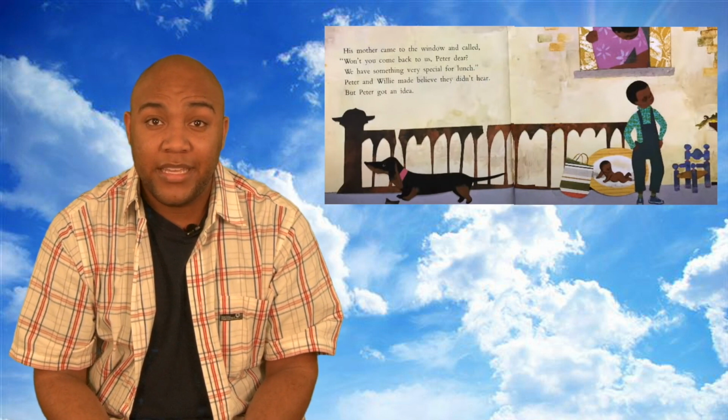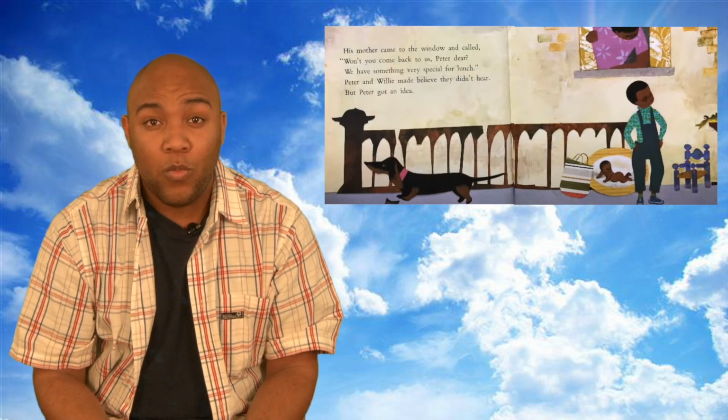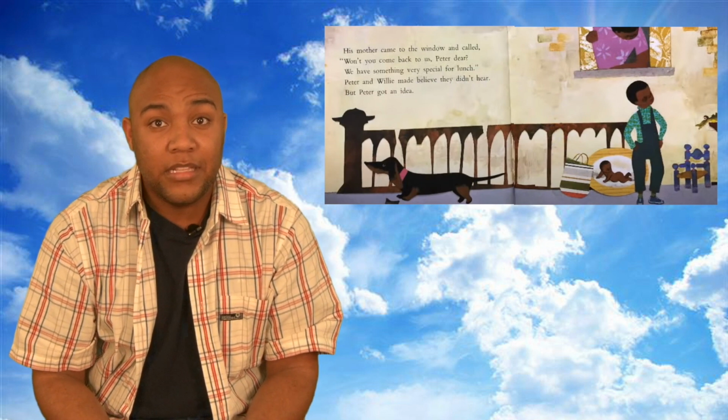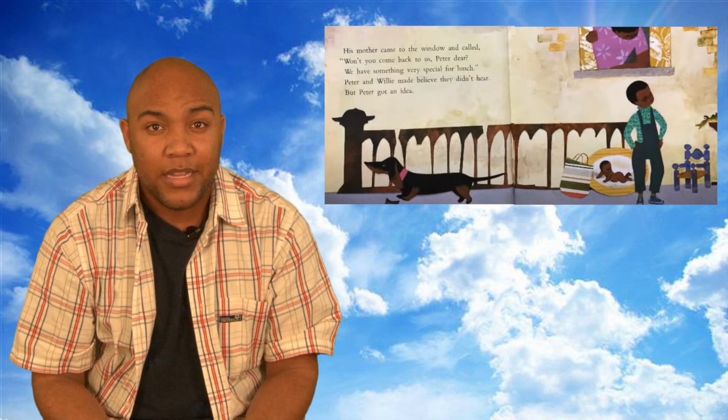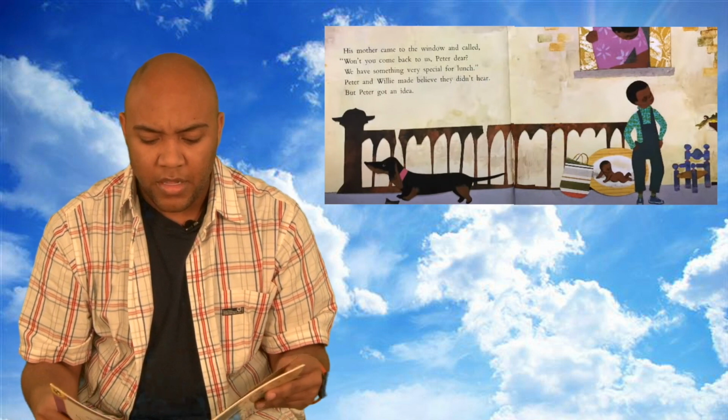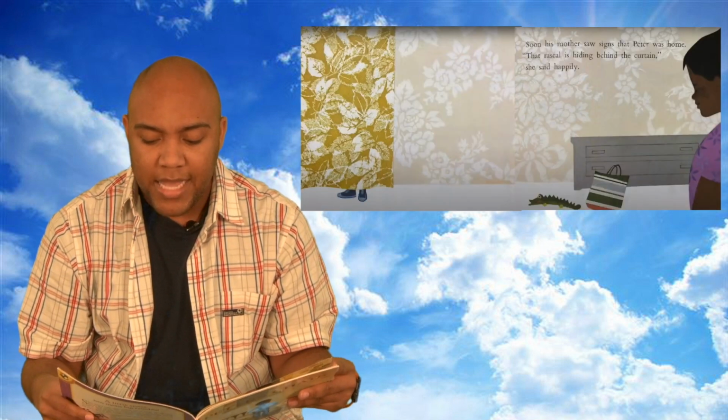Remember, Peter didn't get too far from his house. I wonder if he's going to go back into his house. Let's find out. Soon, his mother saw signs that Peter was home. "That rascal is hiding behind the curtain," she said happily.